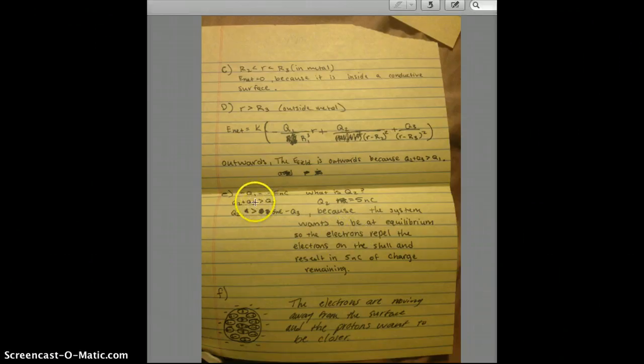And then it's asking, if negative Q1 equals negative 5 newtons per coulomb, what is Q2? And I put that Q2 would equal 5. I said that because the system wants to be at equilibrium, so the electrons repel the electrons on the shell and result in a 5 newton per coulomb of charge remaining, because the negatives on the shell would push away and the positives would sit there more often, so you have more charge on that side because the electrons moved away.